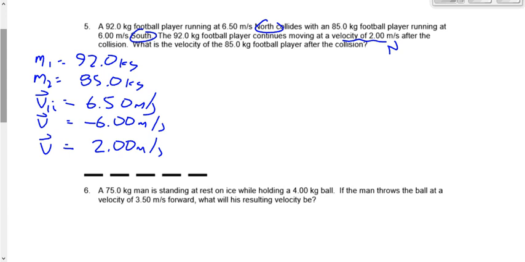Okay, negative 6 meters per second. That's the 85 kilogram football player running at 6 to the south. 85 is player number what? 2. So we're going to call that V2. Is that initial or final? That's initial, because it's before the collision takes place. Now, the 92 continues moving north. So the 92 would be player 1, and that's after the collision, V1F. And finally, we're looking for V2F, the velocity of the 85 guy, he's number 2, after the collision.